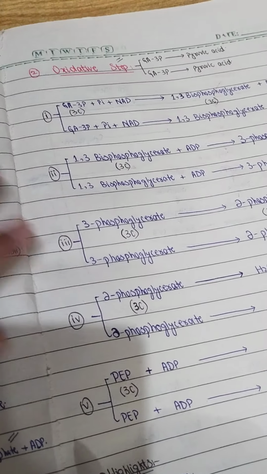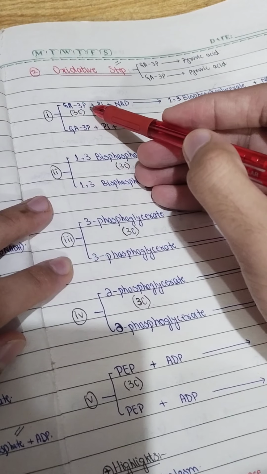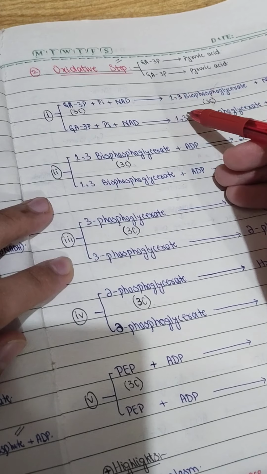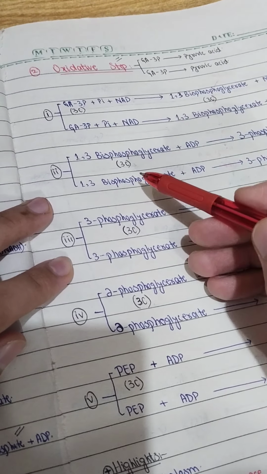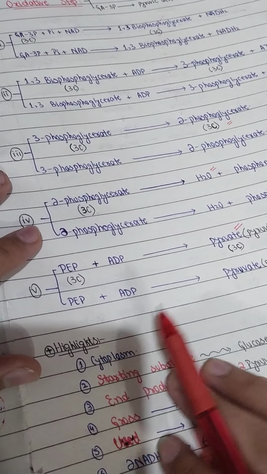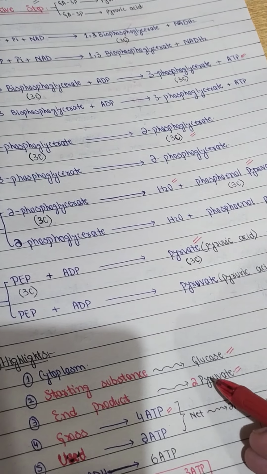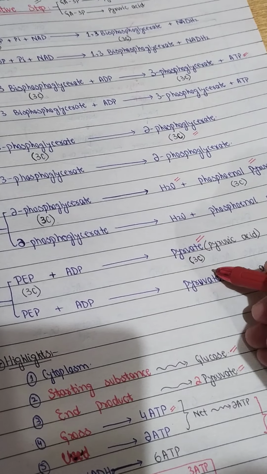So in the oxidative step we use 2 glyceraldehyde 3-phosphate, one above and the second one below. So all the products which are formed are 2 in number. As the reaction proceeds, the end product is 2 pyruvic acid. One is this one and the second one is this.